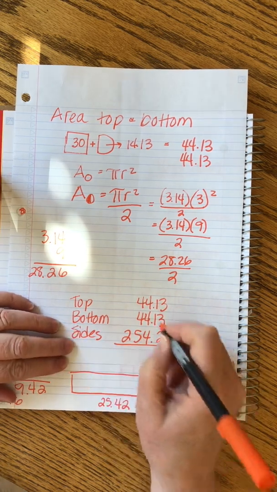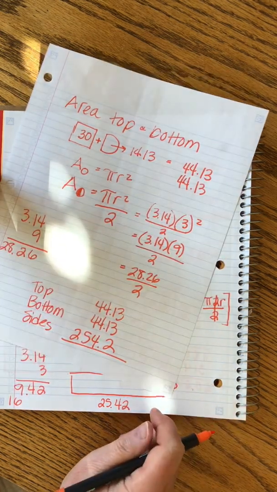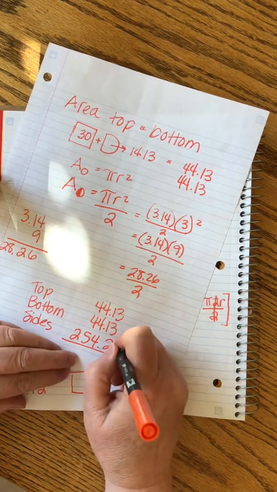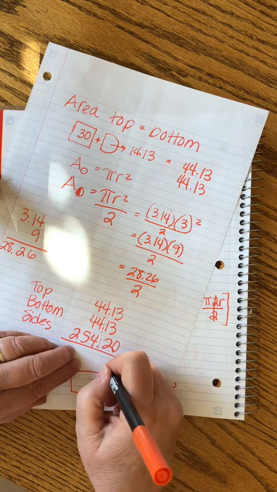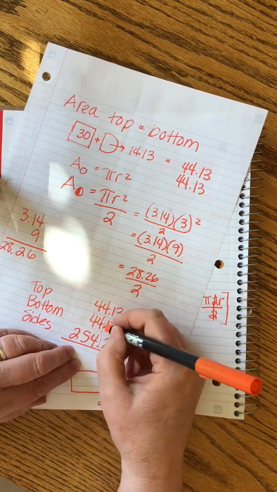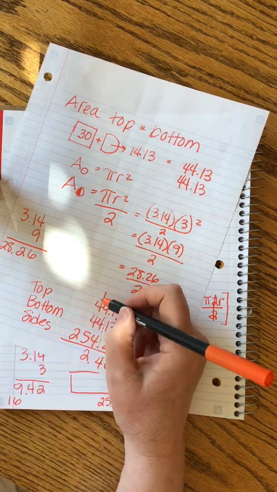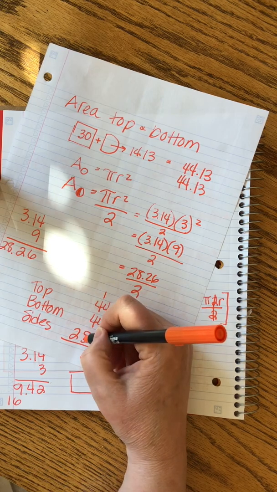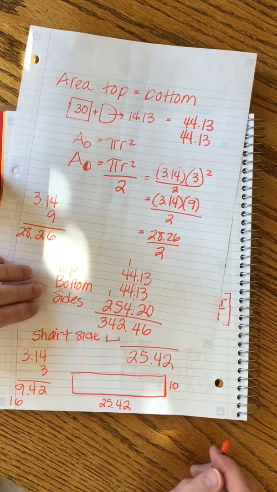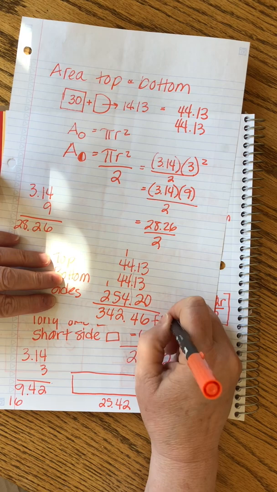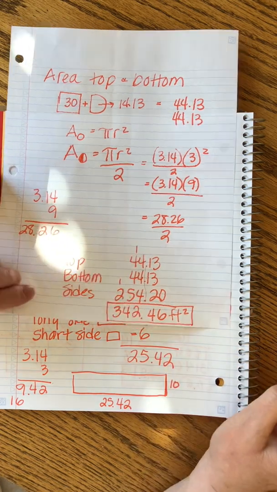And let's see if I did it right. Oh, I see what I did. I need a 0 here, right? Because I need to line my decimal places up. I think I got a little crookedy. 3 plus 3 is 6. 3 plus 3 plus 0. 1 plus 1 plus 2 is 4. 4 times 3 is 12. I'm going to make this 5, and then I'm going to combine it with that 5 to get 10 plus 4 is 14. 342.46 feet squared. If that felt like a really hard problem to you, congratulations, you're exactly right.